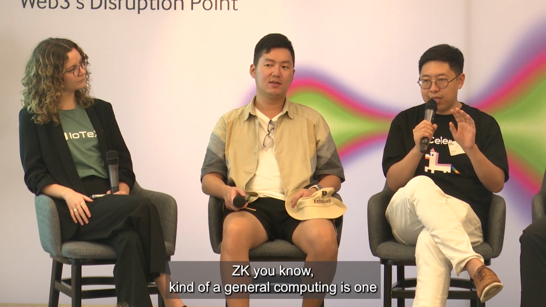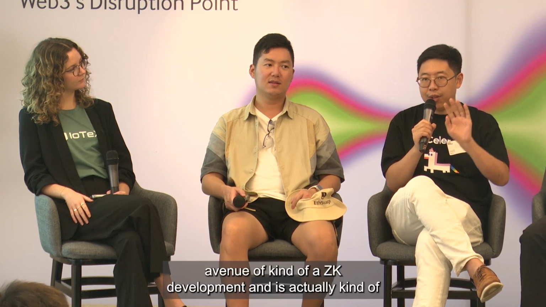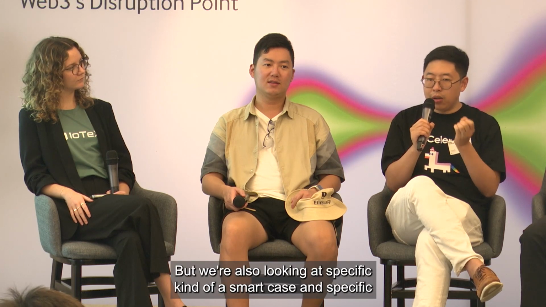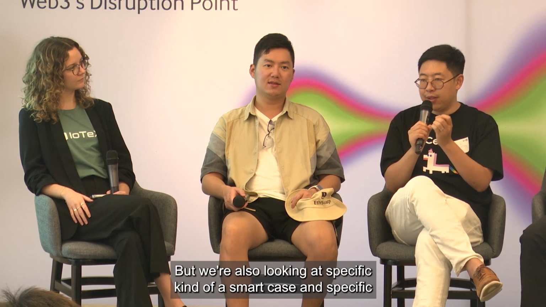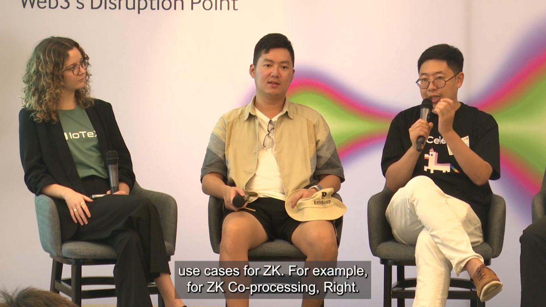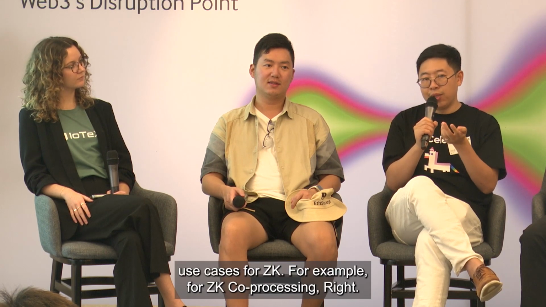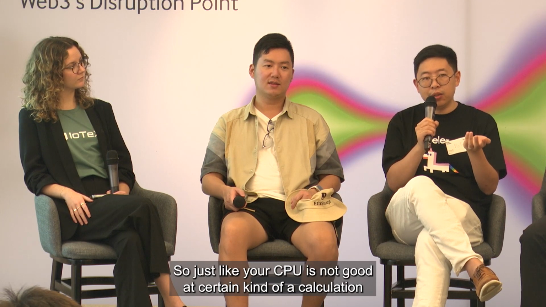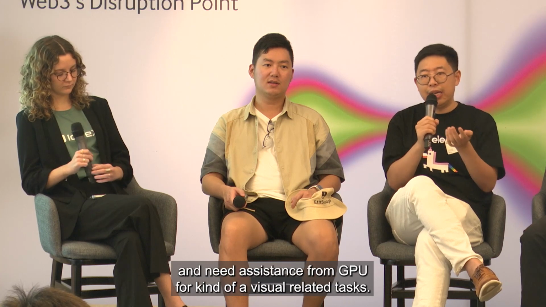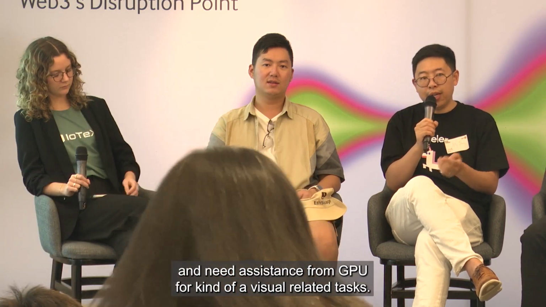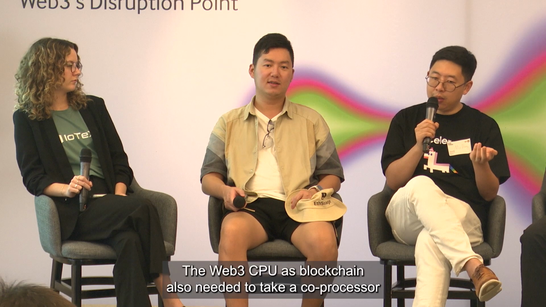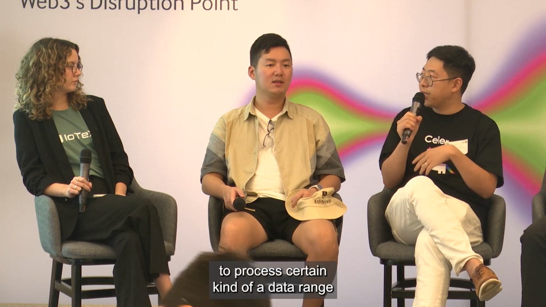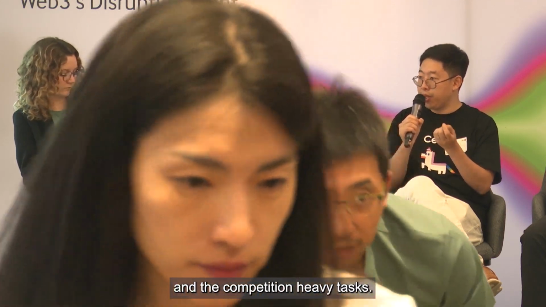ZK general computing is one avenue of ZK development and technology. But we're also looking at specific circuits and specific use cases for ZK. For example, for ZK co-processing, right? Just like your CPU is not good at certain kinds of calculation and needs assistance from a GPU for visual related tasks, the Web3 CPU, the blockchain, also needs a ZK coprocessor to process certain data rich and computation heavy tasks.